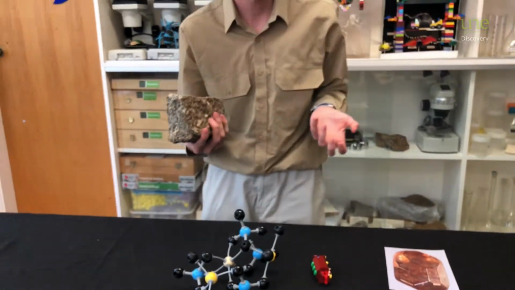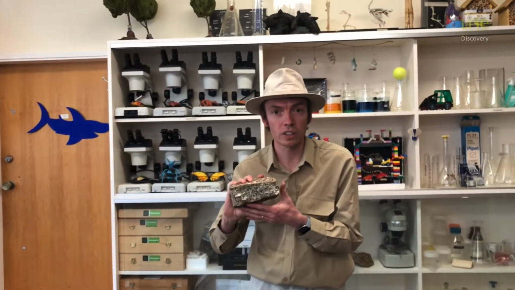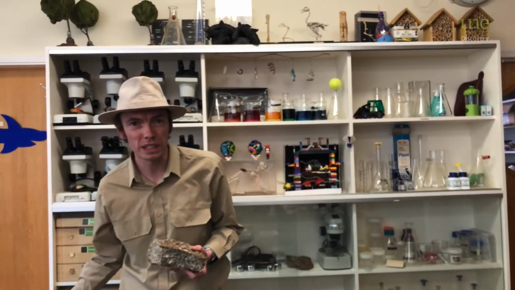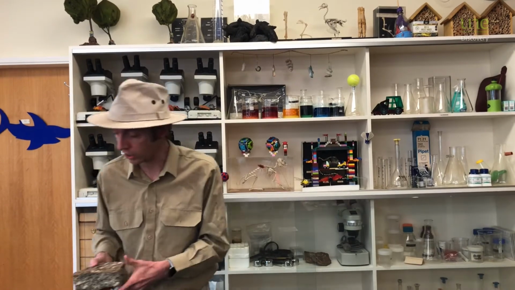Now, how do we know how old these rocks are? Because obviously we weren't there to see them form, and something like this formed really deep underground, so we wouldn't have been able to watch it happen anyway. Well, we use a little friend, a little mineral called zircon. And this is what it looks like.